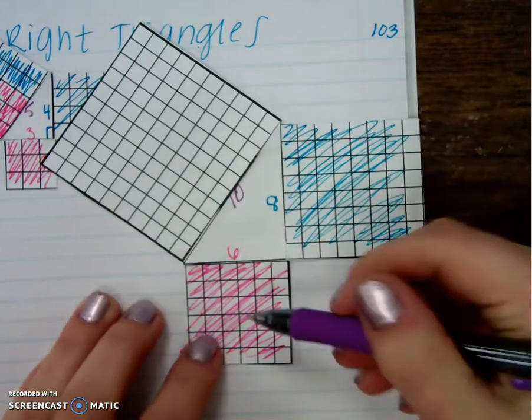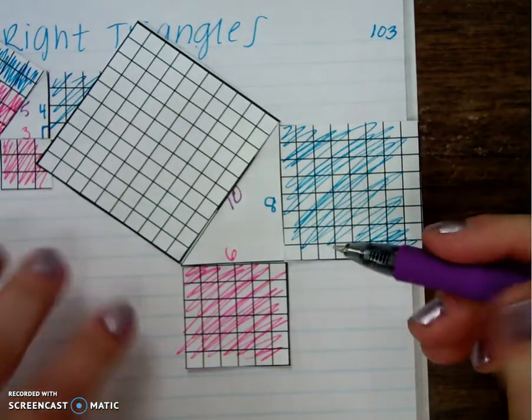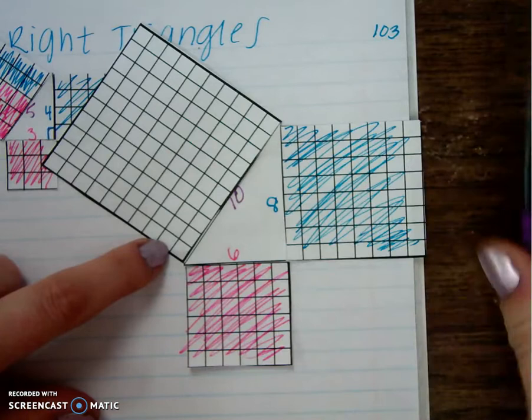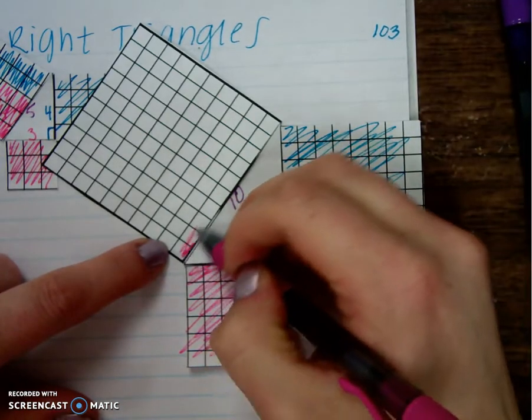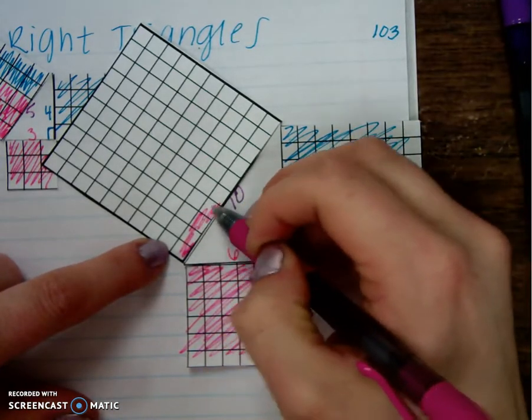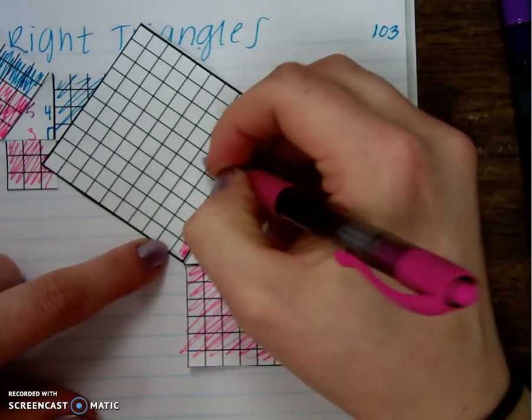So let's see if the 36 and the 64 are going to fit. So go ahead and color a 6 by 6. 1, 2, 3, 4, 5, 6. 1, 2, 3, 4, 5, 6.